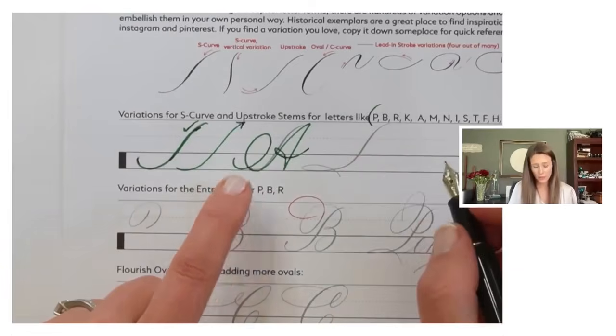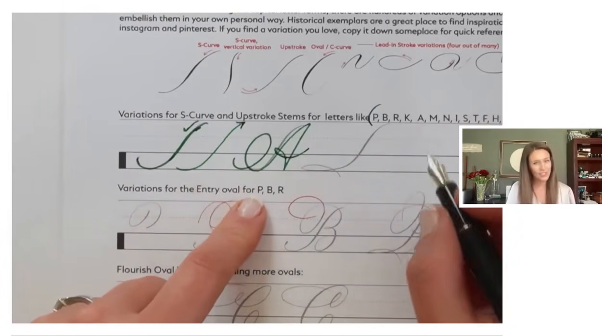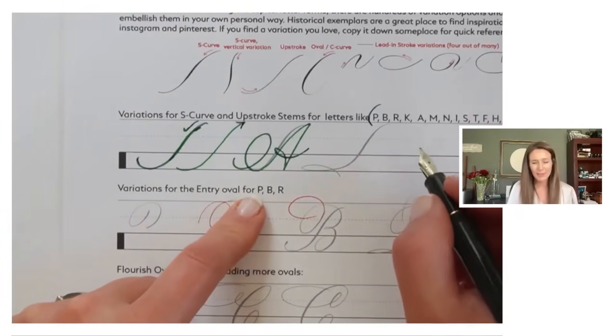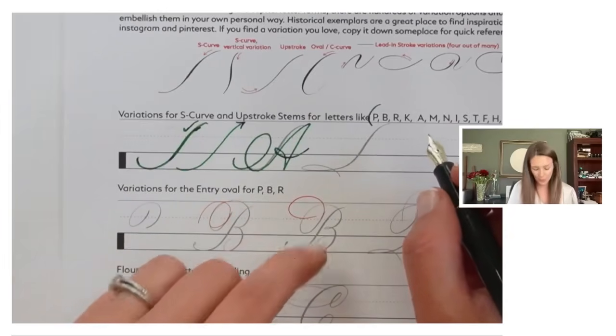Okay, there are a few ways. Again, I like to share some of my maybe breaking the rules.